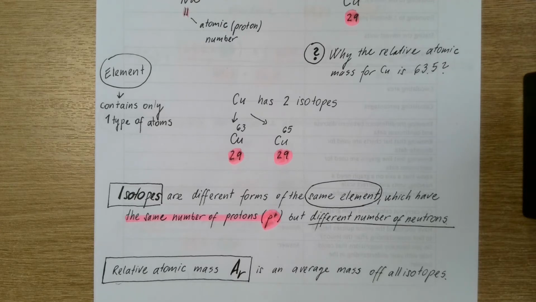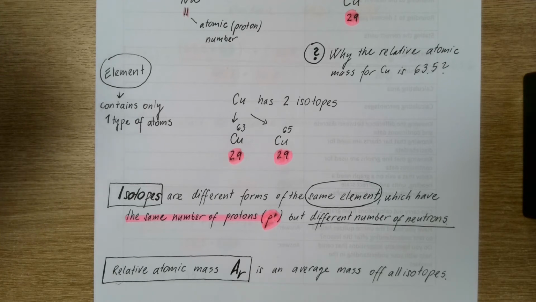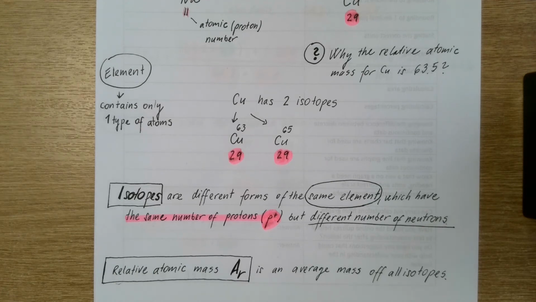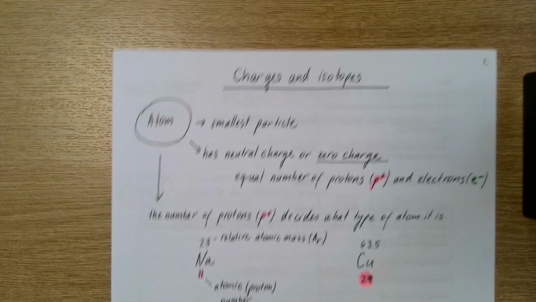Okay, so let's calculate a relative atomic mass. First of all, we need to know what relative atomic mass is. Relative atomic mass is used instead of the mass number when we are referring to the element as a whole. It takes into account the different masses and abundances of all isotopes, so it is an average mass of all isotopes. What does abundance mean? That means how often a certain isotope occurs in nature.